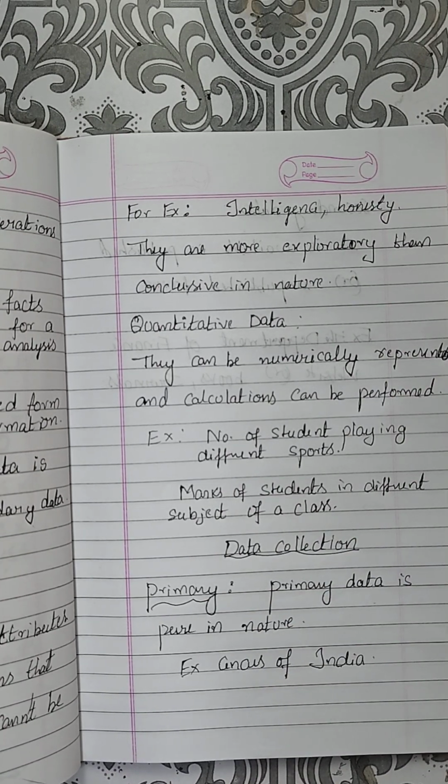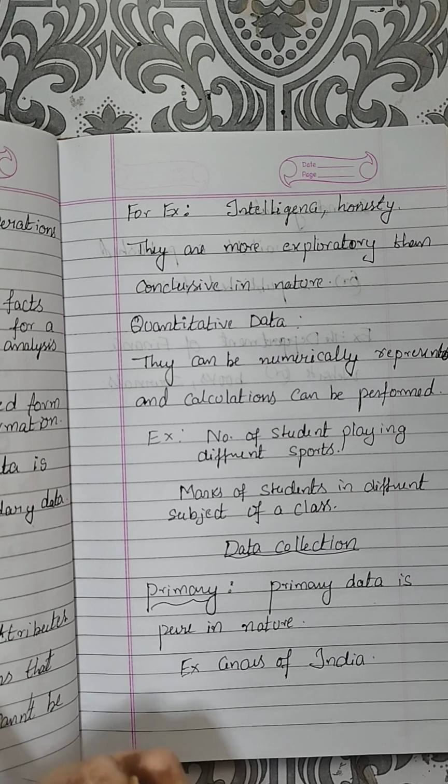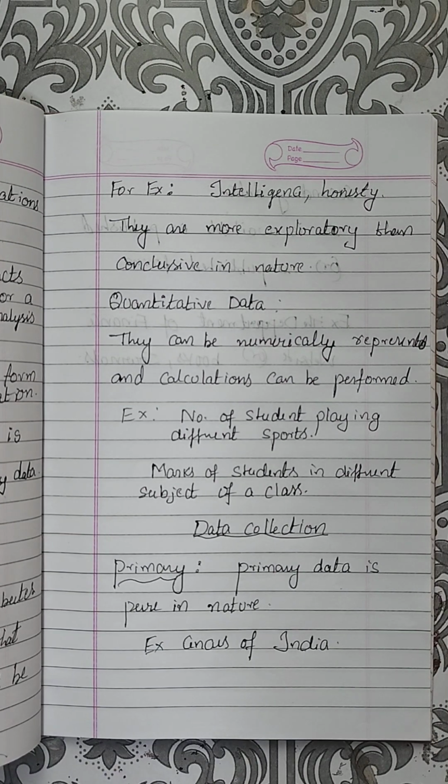Okay, they are more exploratory than conclusive in nature. So these attributes we can observe from the students, but they can't be computed, though the information can be noted. That is known as qualitative data. Next is quantitative data, which can be numerically represented, and statistical operations can be performed on it.